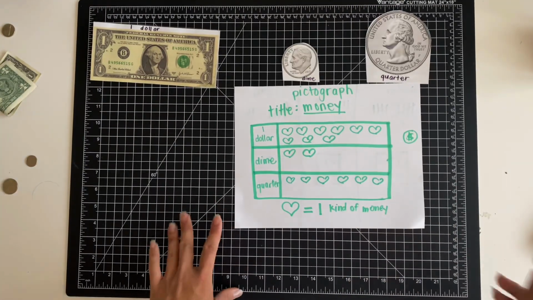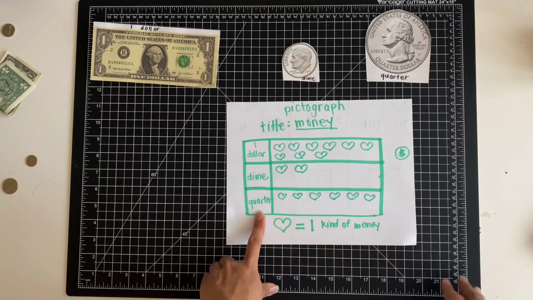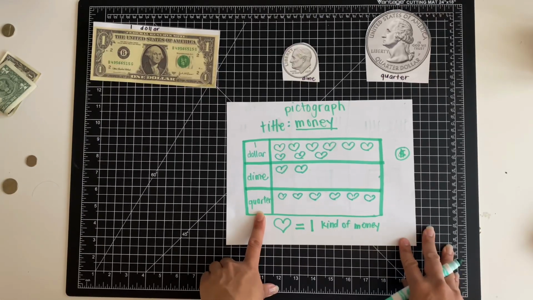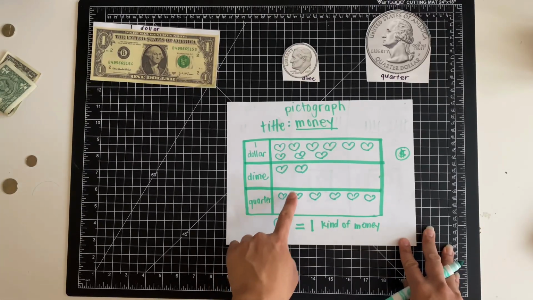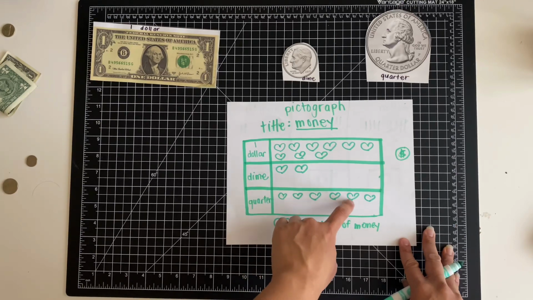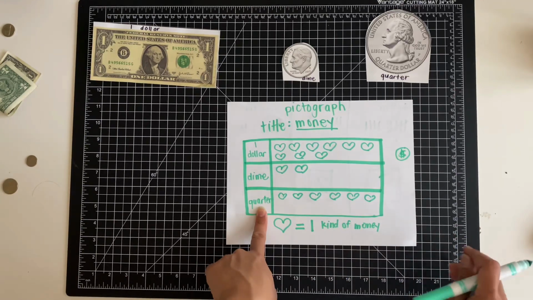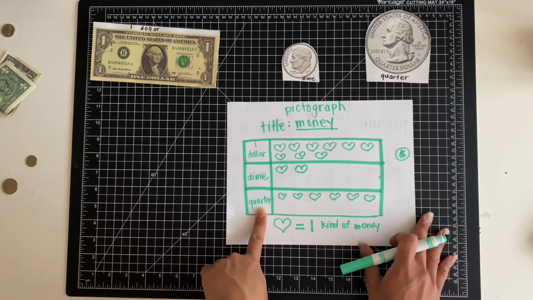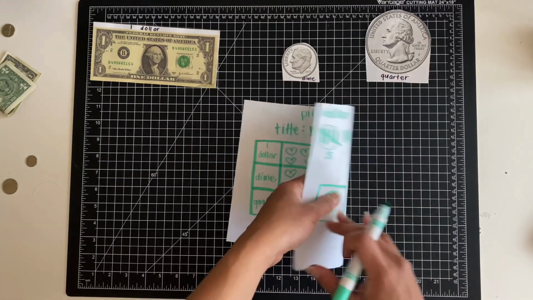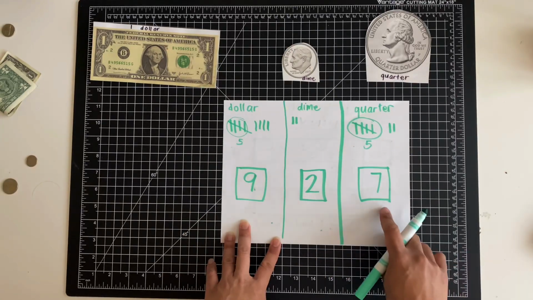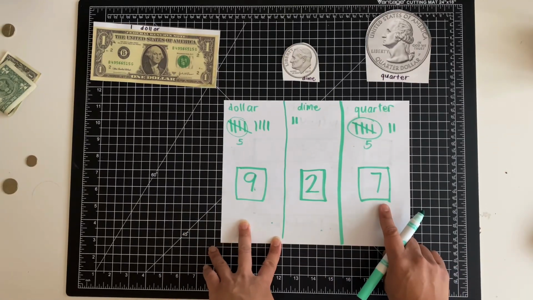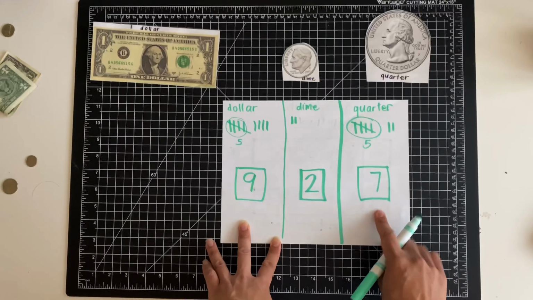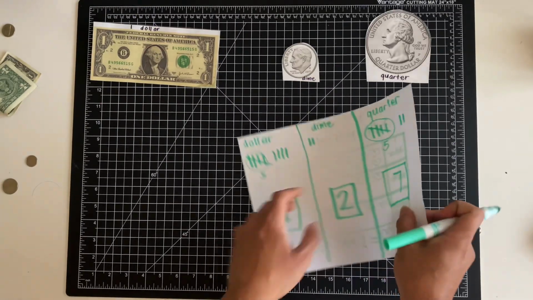Done. Let's see. How many quarters did I find? In my pictograph, it says I found 1, 2, 3, 4, 5, 6 quarters. Is that correct? Did Mr. Junie find 6 quarters? Let's check our tallies. How many quarters did Mr. Junie find? I found 7, not 6.